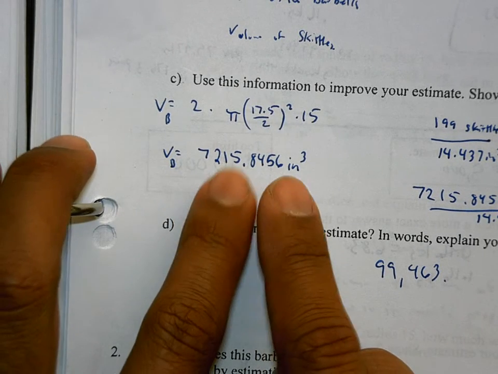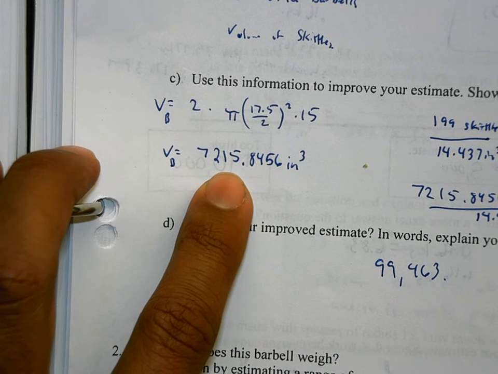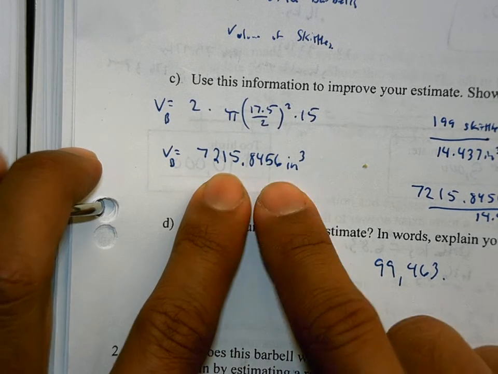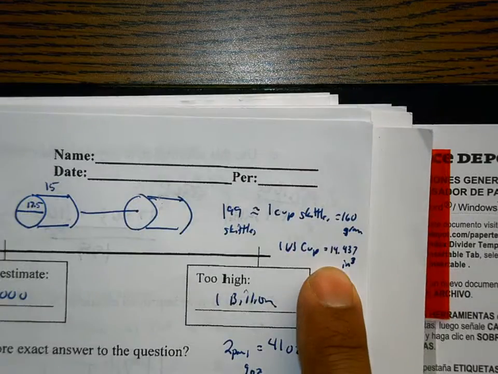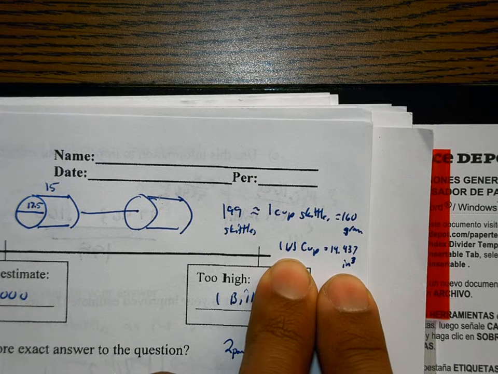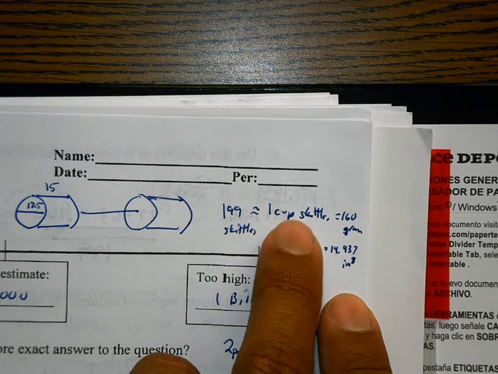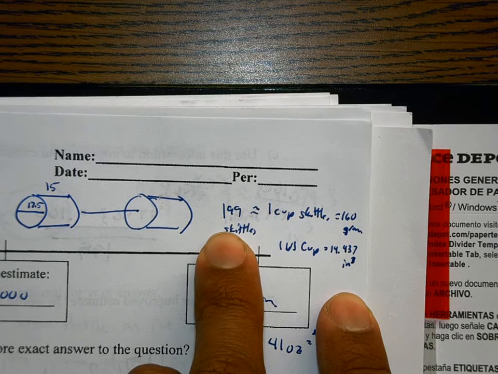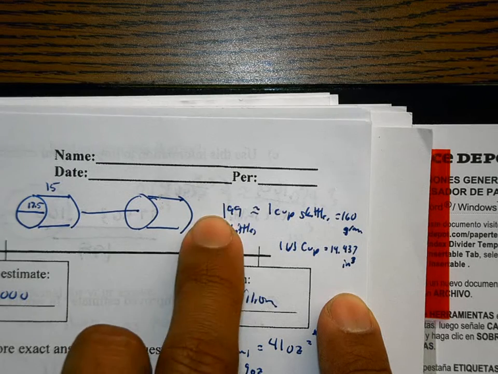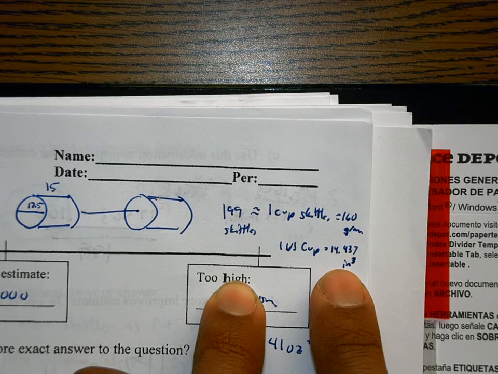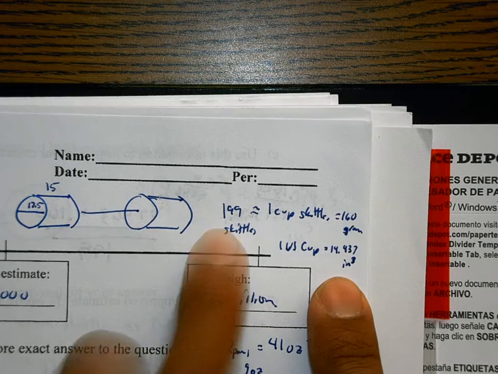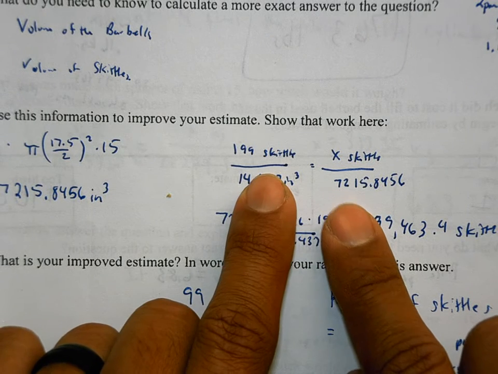Now that I know what the volume of the plates are, that still doesn't answer how many Skittles are there. But I do have this fact. The fact that 1 U.S. cup is a volume of 14.437. That was in your notes. And I also know that in 1 U.S. cup of Skittles, it was about 199 Skittles. So if I know that there's 199 Skittles in 1 U.S. cup, or 14.437 inches cubed, then I can take these 2 things and I can set up a proportion.